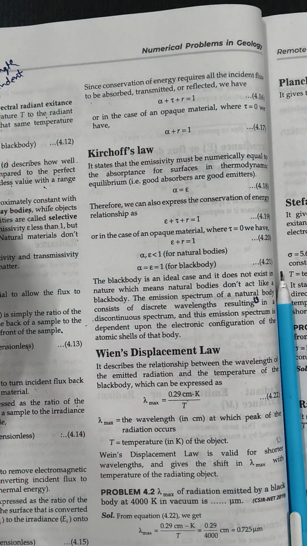I think this is sufficient length for this video. We will study Kirchhoff's law and Wien's displacement law in another video.